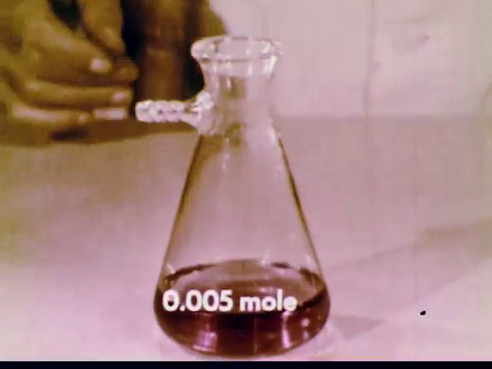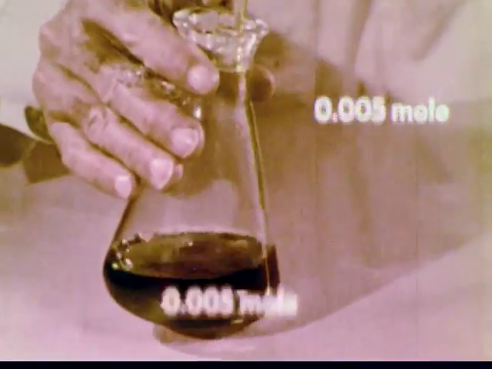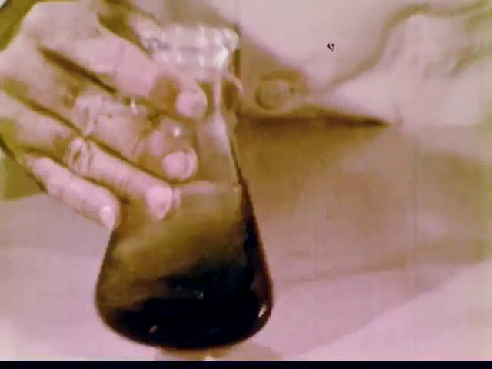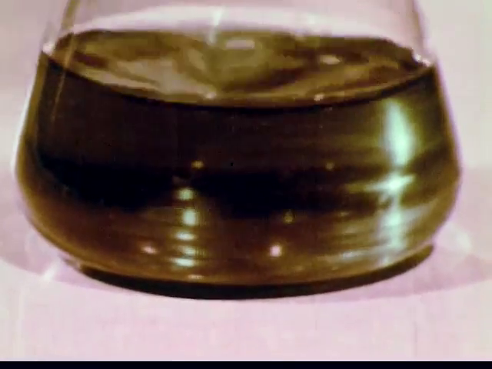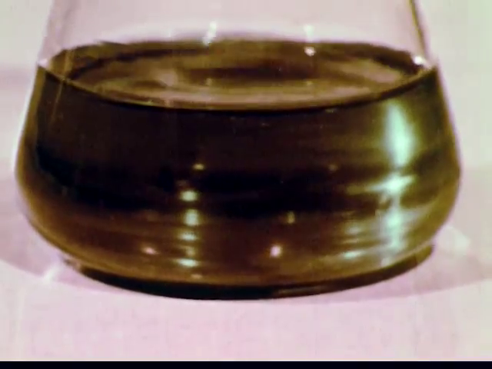Now to our 5/1000ths mole of vanadium, we add 5/1000ths mole of cerium. The same green vanadium is formed as in the shaking experiments. Oxidation of the vanadium has occurred.